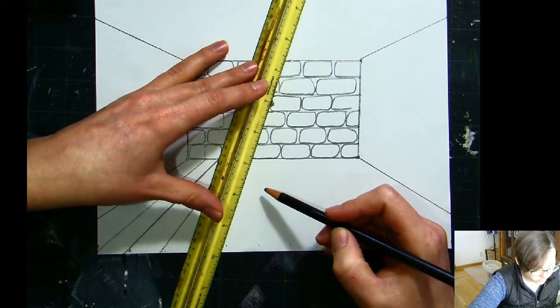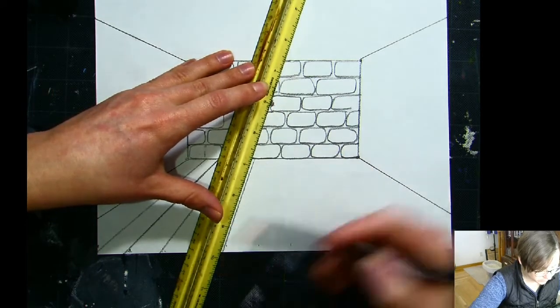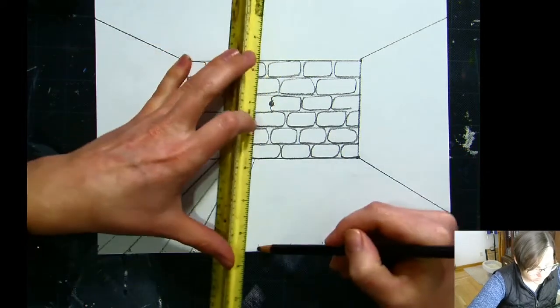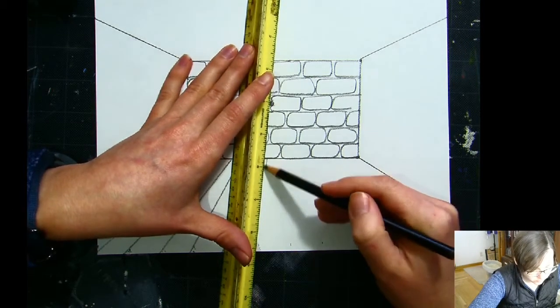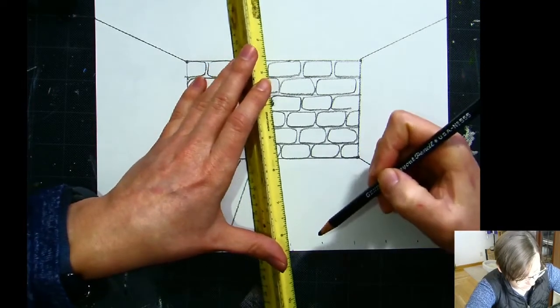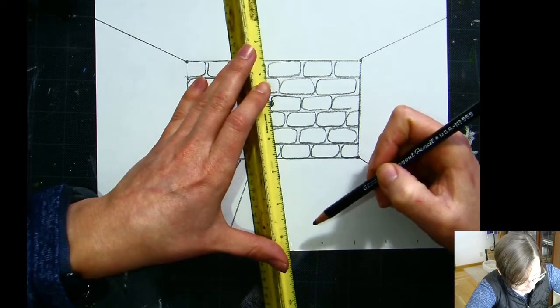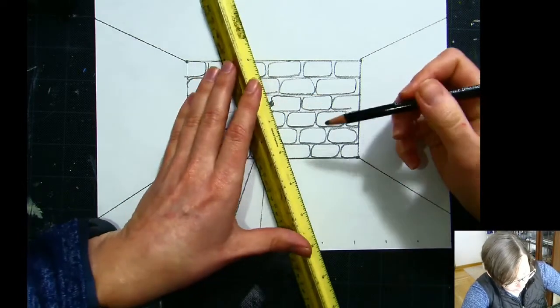You don't want to rush this. You want to go nice and slow and careful. Make sure that your ruler is not sliding around on you, so you get a nice exact line. The slower and more carefully you do this, the better your picture is going to turn out because you're taking your time, you're not making sloppy mistakes, you have nice straight lines. That's really going to help the optical illusion work.